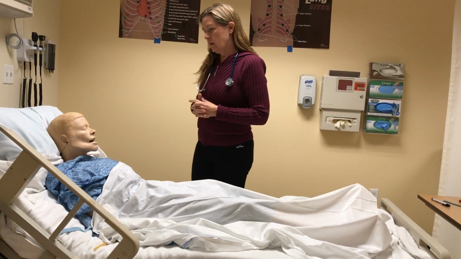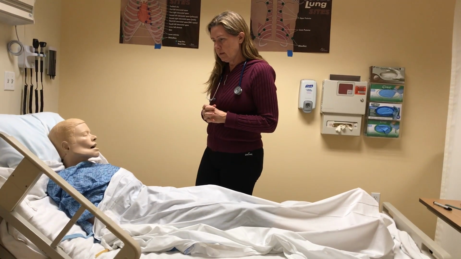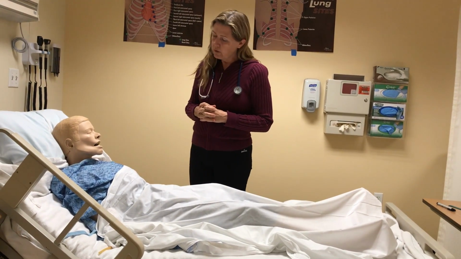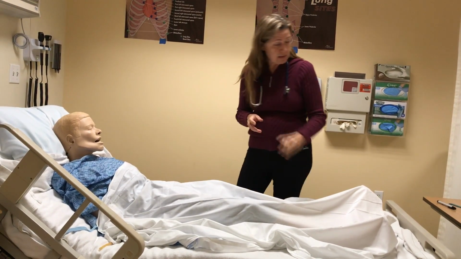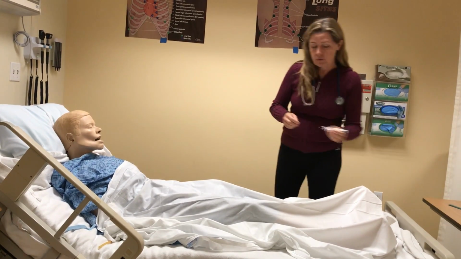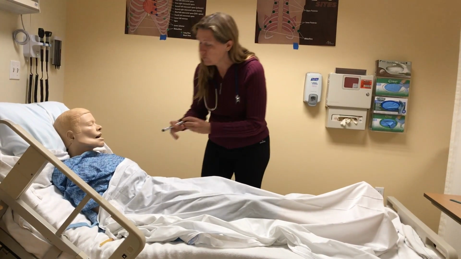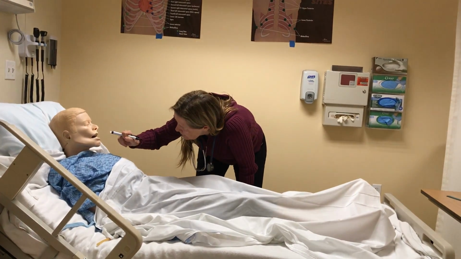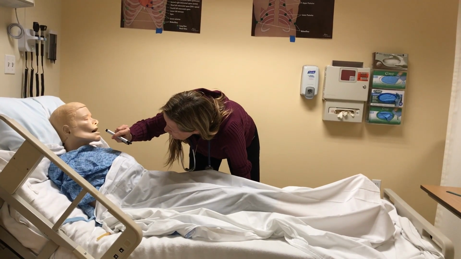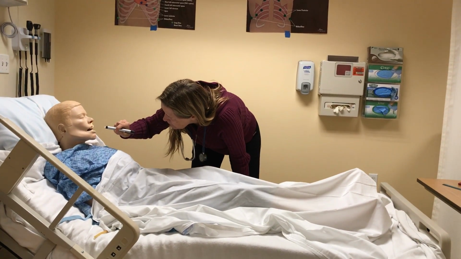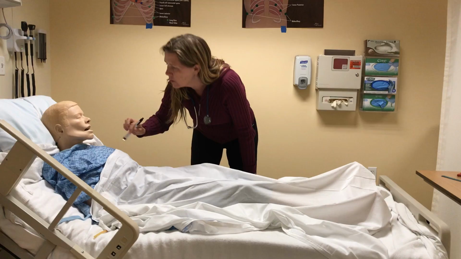Now I will be looking at the nose. I'm looking if it's in the center, if the septum is in the center. I will shine my light inside of the nose and see if the septum is in the center, and if there's any drainage and polyps in the nose.